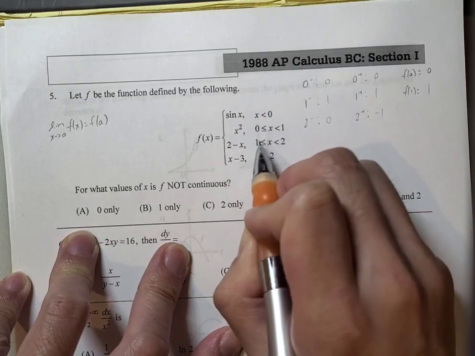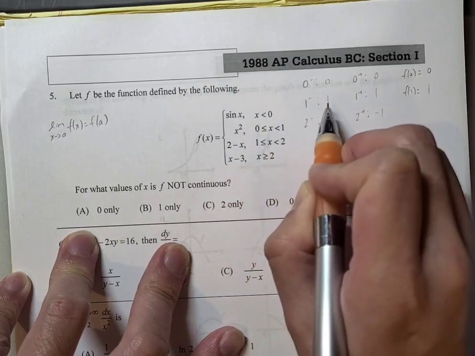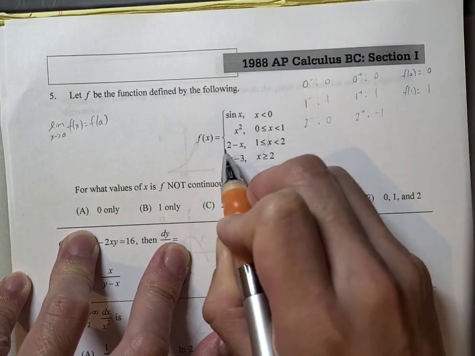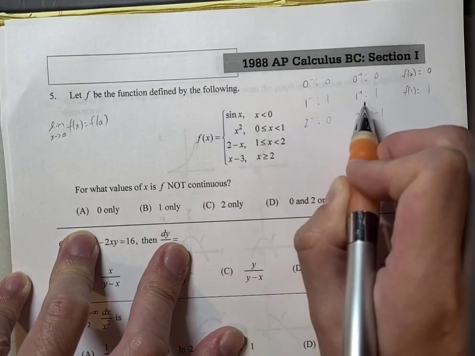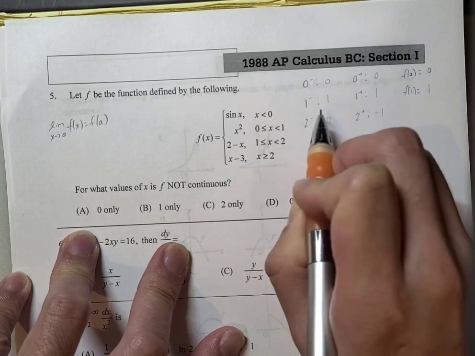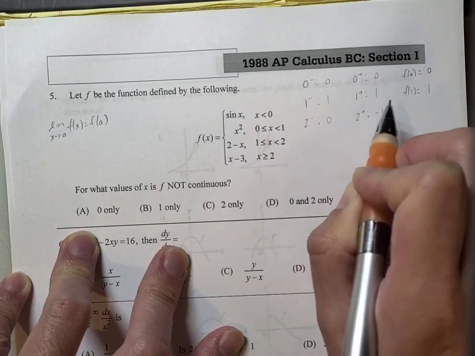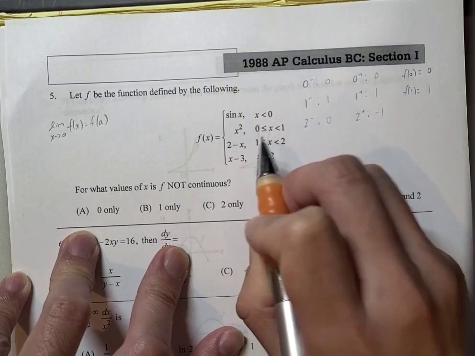How about at 1? We do the same exercise, 1 from the left. We traverse this curve, that's 1 squared, which is 1. 1 from the right, we traverse this curve, which is 2 minus 1, which is 1. f of 1 is 2 minus 1 again, which is 1. The limit exists, and the limit is equal to f of 1. So it's continuous at 1 also.